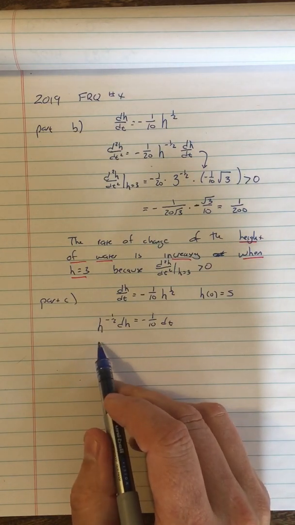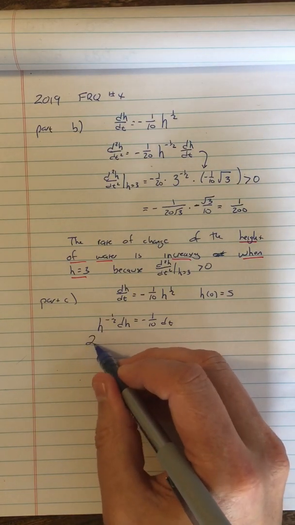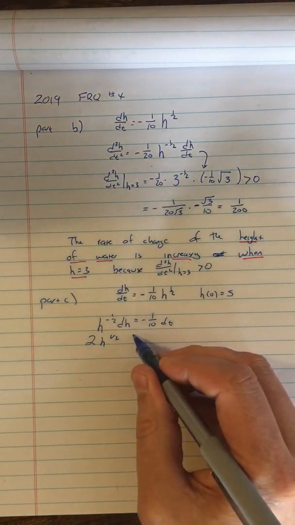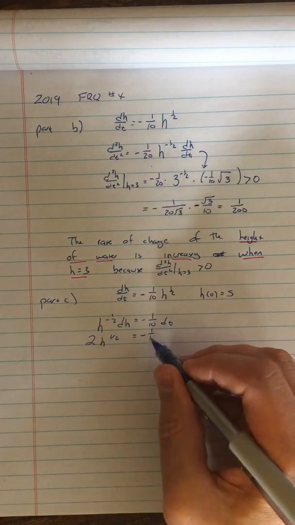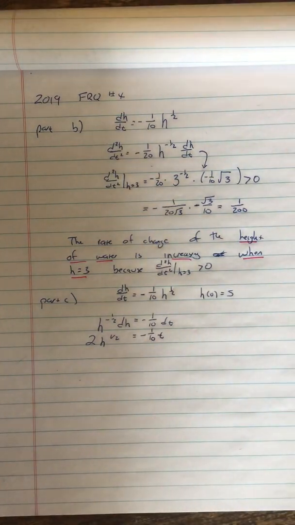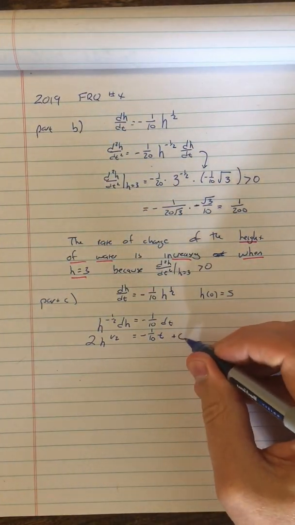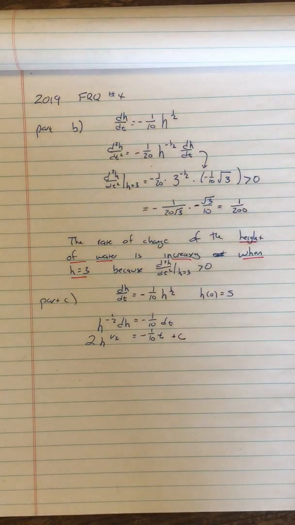If I do the antiderivative of h to the -1/2, it's not too hard to figure out that that's 2h to the 1/2, right? I just do the antiderivative now. Remember that if I do the antiderivative of -1/10, it's going to be -1/10 t. And as soon as I've done the antiderivative on both sides, that's where I want to put the plus c on. Now, you can also solve for the c at various points during the problem, depending on your preference.